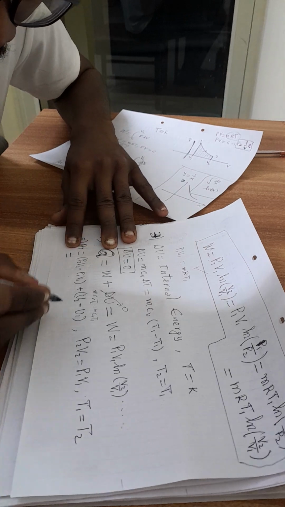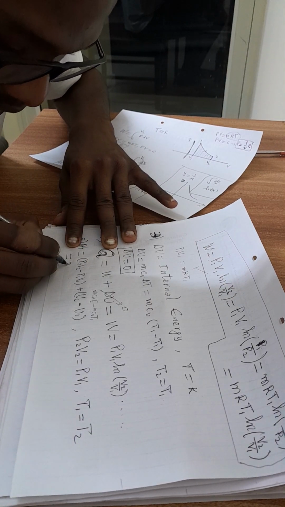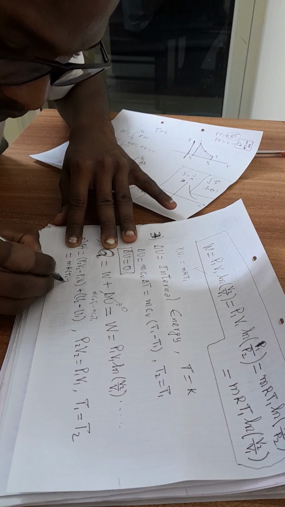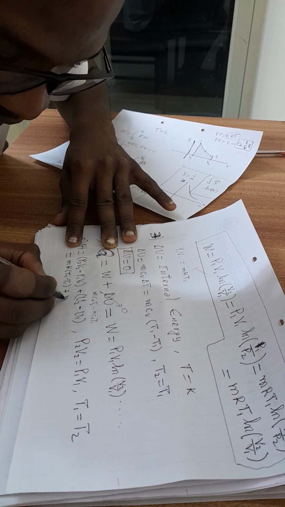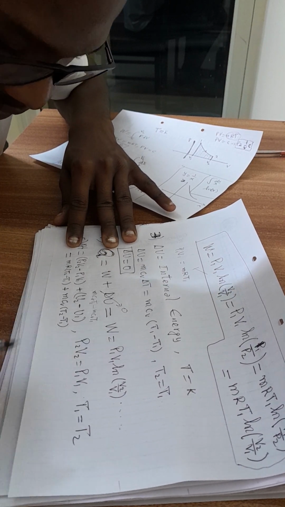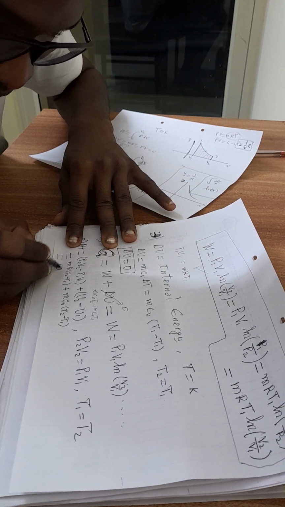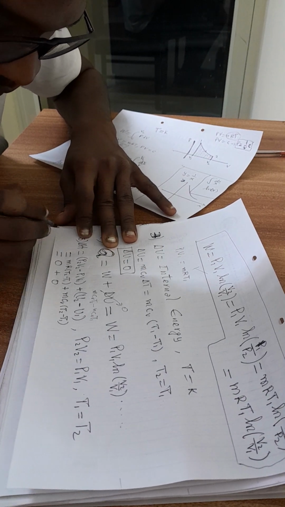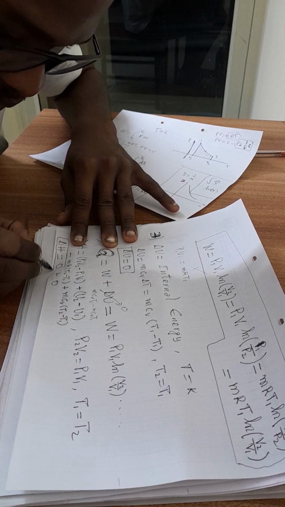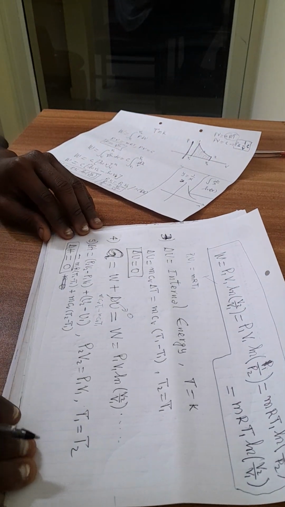But anyway, I will write just this one. So this one will be mR(T2 minus T1), and this mCV(T2 minus T1). Directly you can see T2 is equal to T1. This will be 0 plus 0. So delta H is 0. This will be 0 directly.